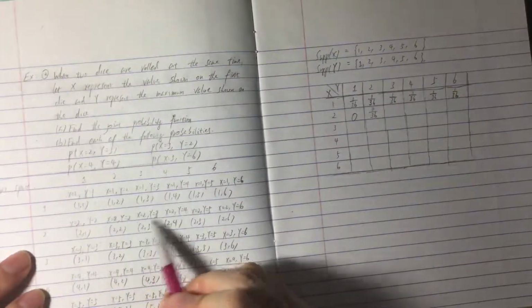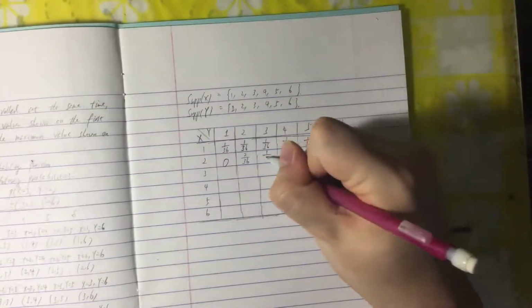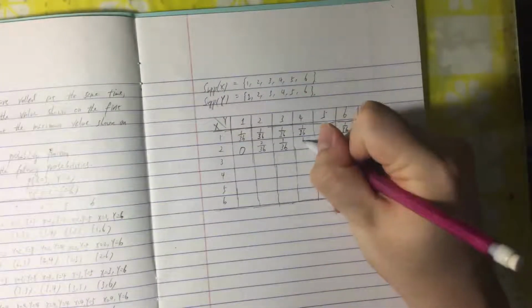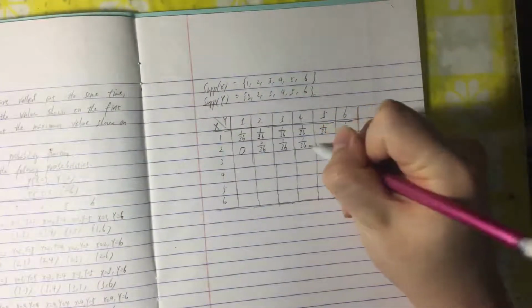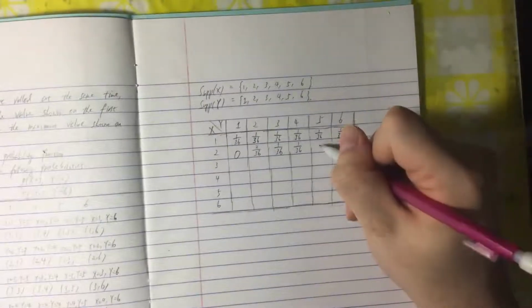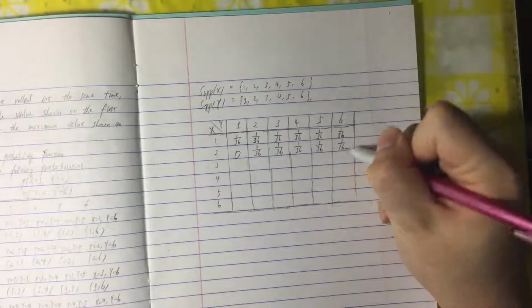When s is 2, y is 3, we have one outcome out of 36. When s is 2, y is 4, we have one outcome out of 36. When s is 2, y is 5, we have one outcome out of 36. Same thing, 1 out of 36.